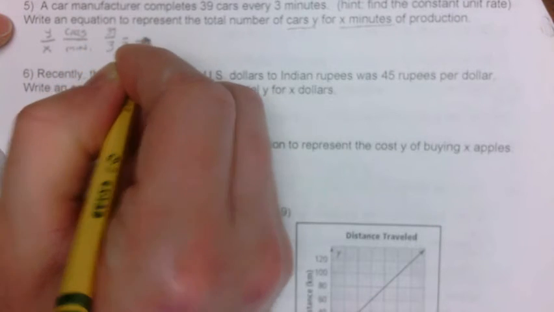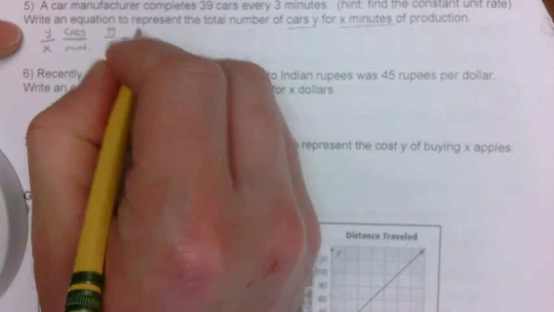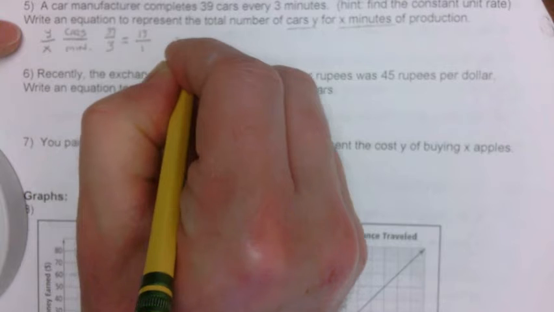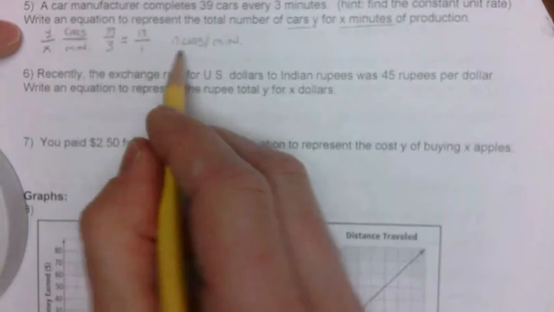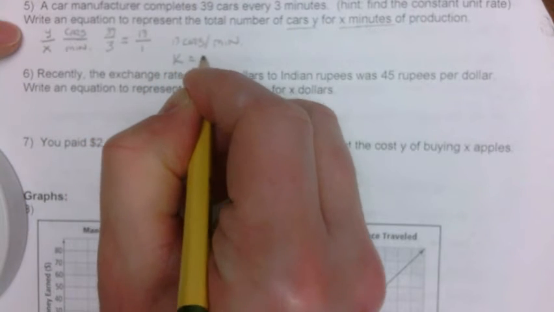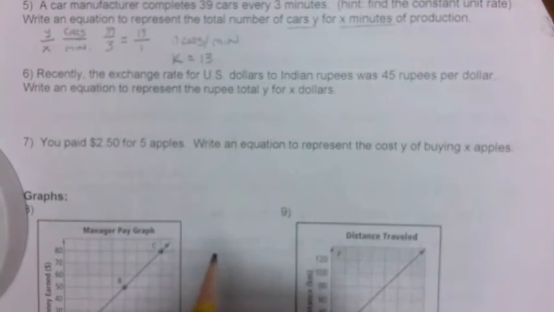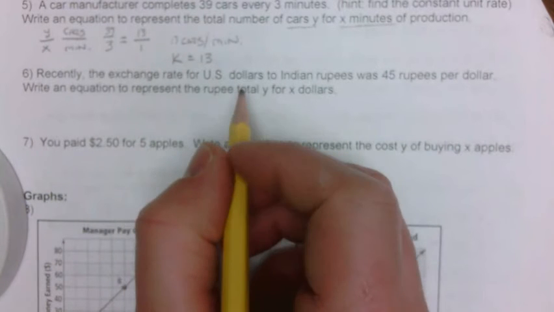So that means we need to divide each of these numbers by 3 to figure out what our unit rate is going to be. And that's going to be 13 over 1. So they can do 13 cars per minute. Since they can do 13 cars per minute, that means that our k value, the constant of proportionality, equals 13 or 13 over 1. Okay, now that we know the k value, we can easily make our equation.